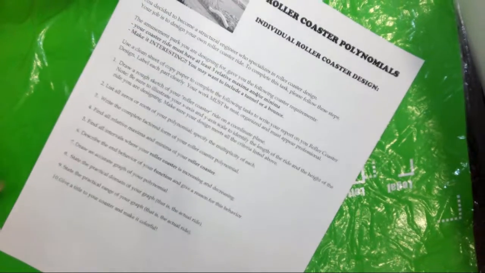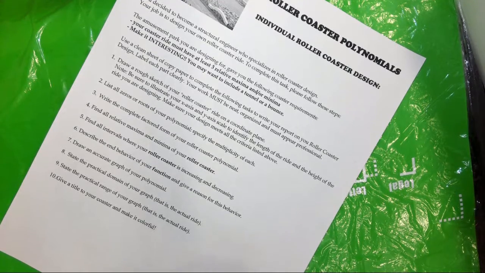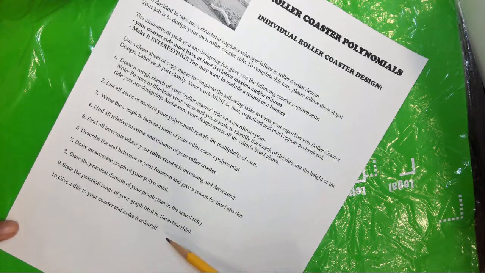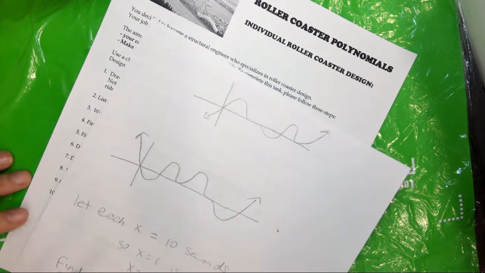Hi guys, so today you're going to start your roller coaster design. Remember, it's an individual assignment. However, you can work with someone, but you must have your own unique roller coaster. So make sure you read through all the criteria, and I just wanted to make a couple of suggestions.